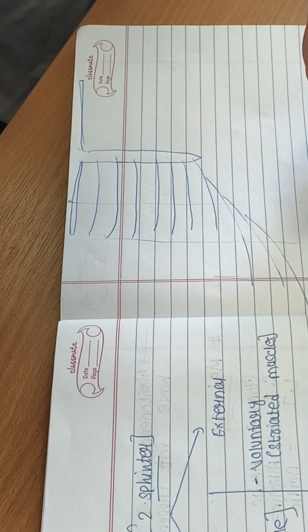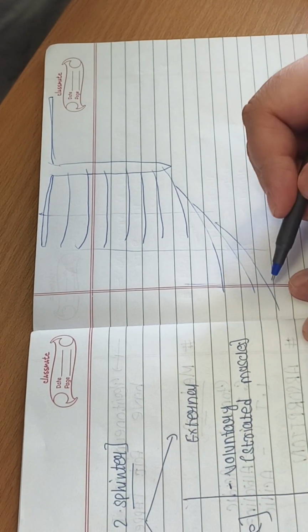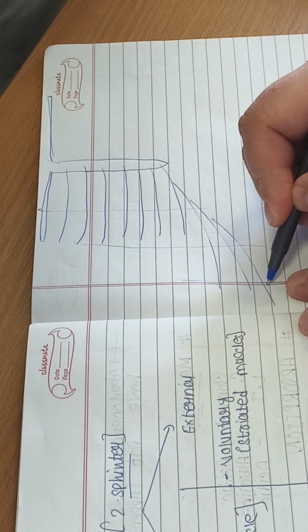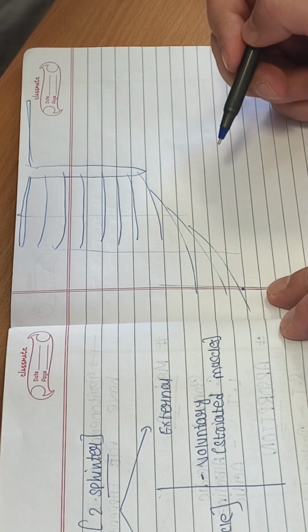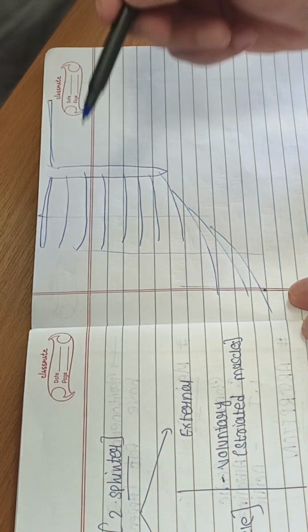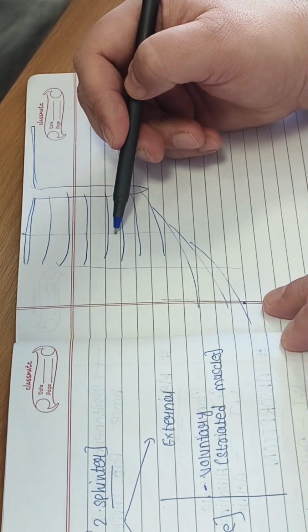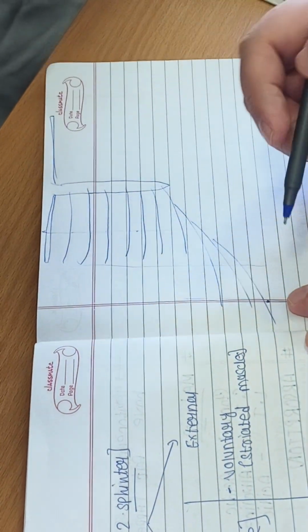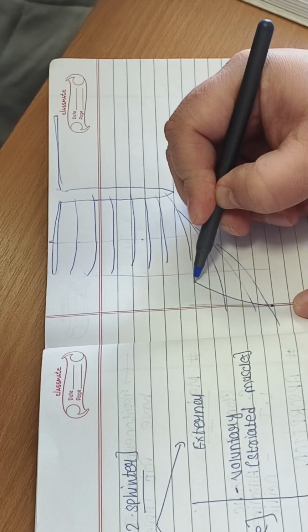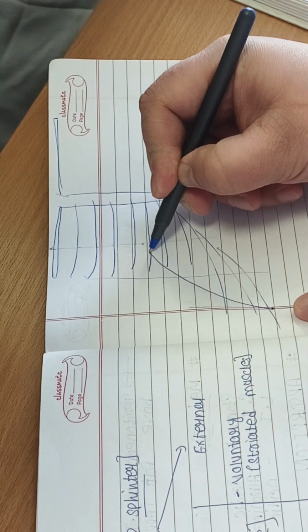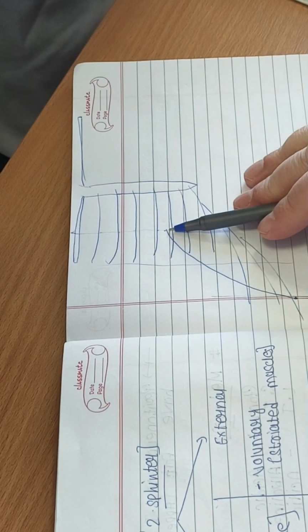And if we speak about borders of the liver, the superior border of the liver starts in the 10th intercostal space, near the inferior border of the 10th rib. And from this place, the superior border of the liver goes upward to the level of the 4th intercostal space in the mid-clavicular line on the right side.